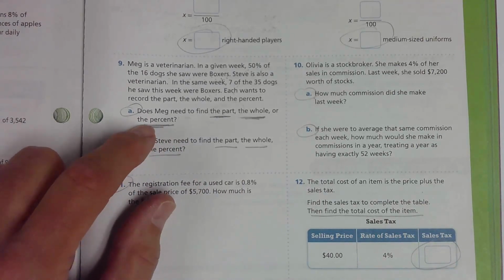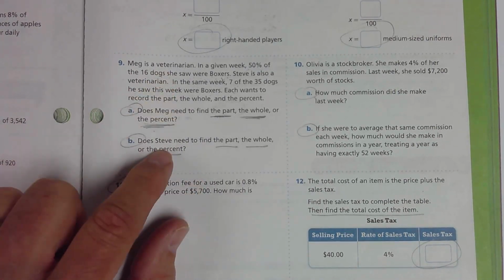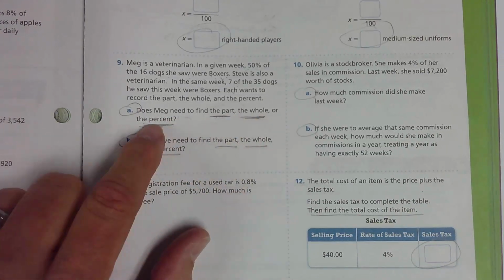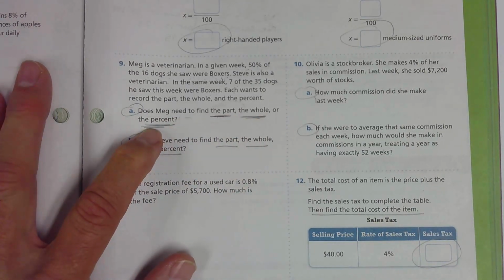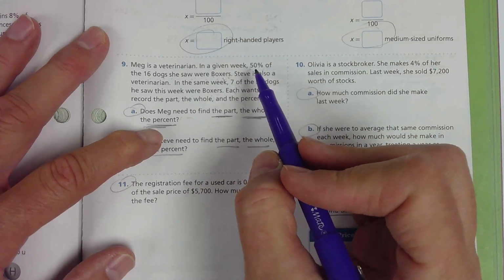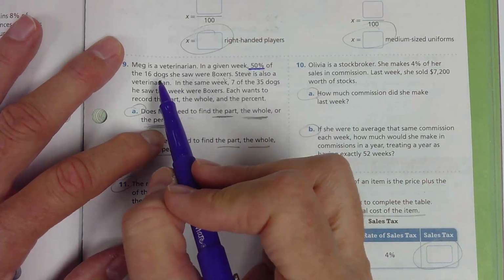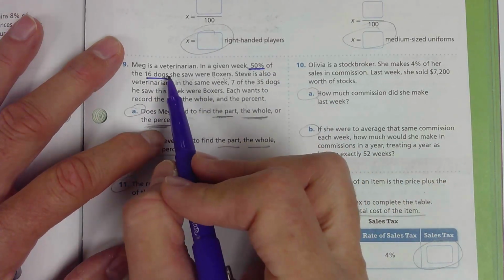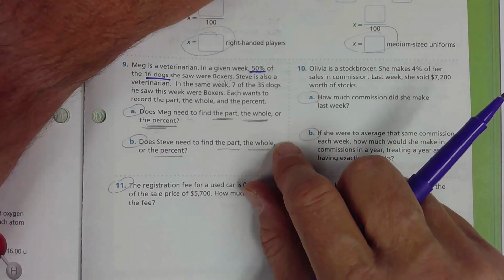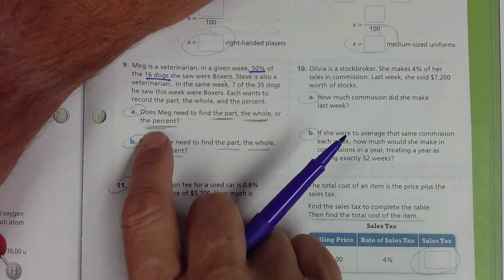So here's question A. It says, does Meg, this is the first one, need to find the part, the whole, or the percent? Because they already gave us some information about Meg. In a week, she saw 50% of how many dogs? 16, and they were boxers. Not sure if the fact that they were boxers comes into play or not. So does Meg need to find the part, the whole, or the percent?